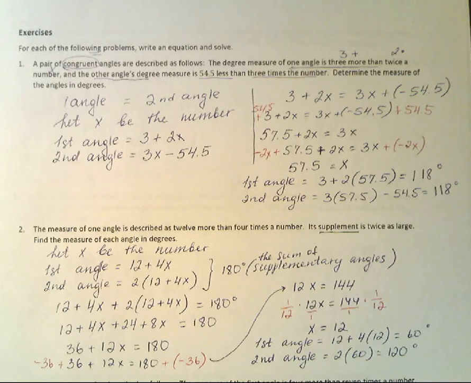Number one, a pair of congruent angles are described as follows. The degree measure of one angle is 3 more than twice a number, and the other angle's degree measure is 54 and 5/10 less than 3 times the number. Determine the measure of the angles in degrees.